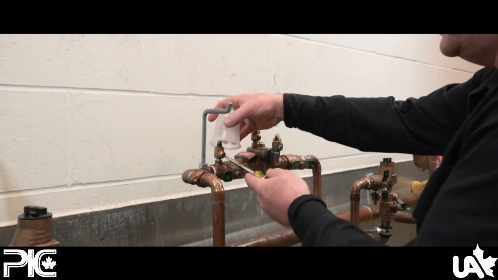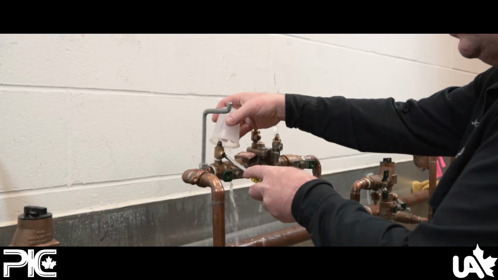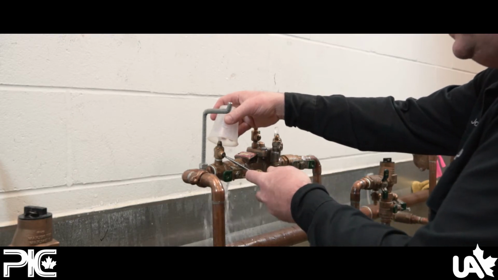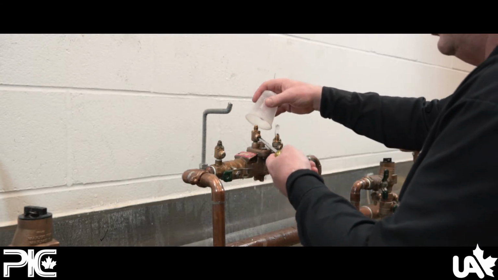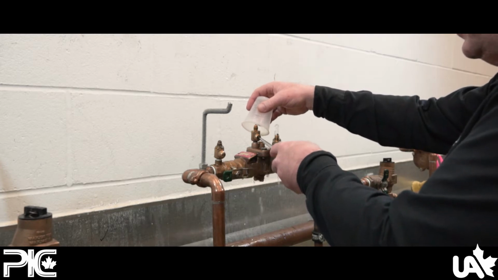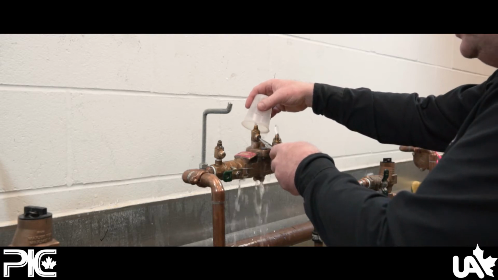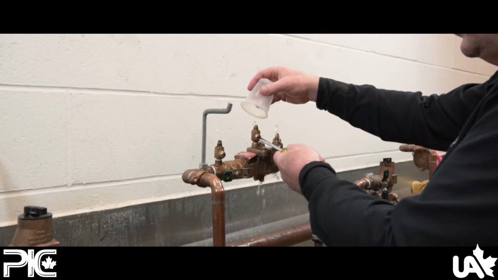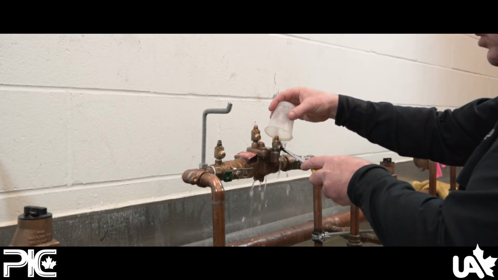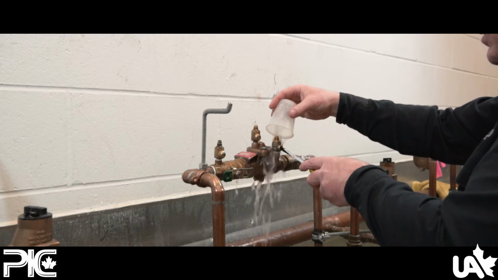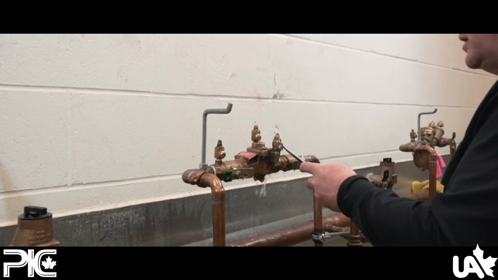Proceed to open test cock 1 slowly, followed by test cock 2, and test cock 3. And close test cock number 4.